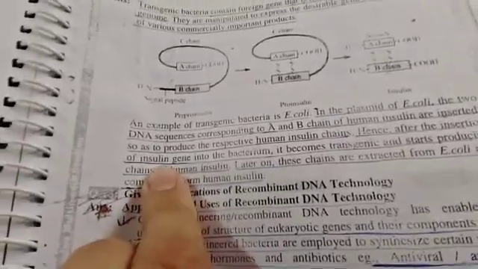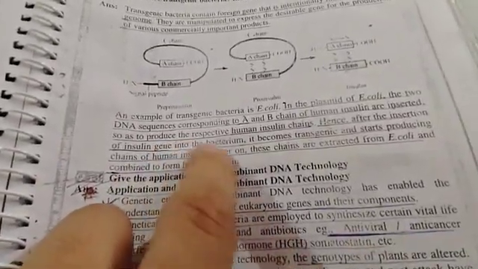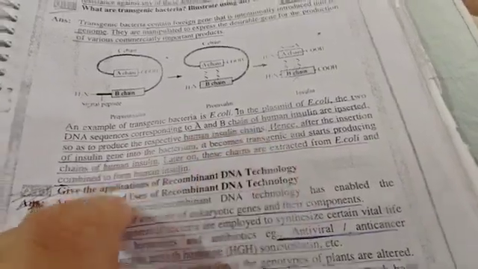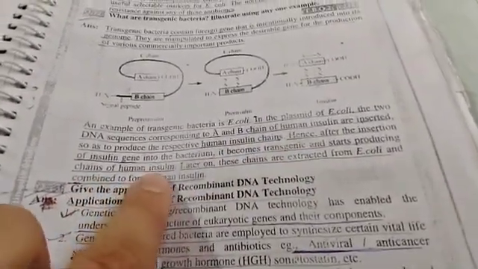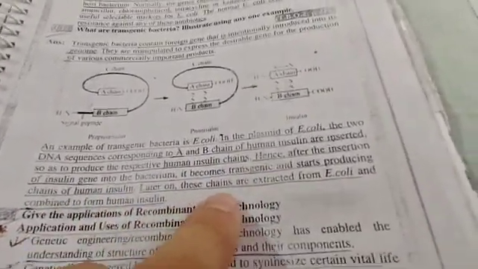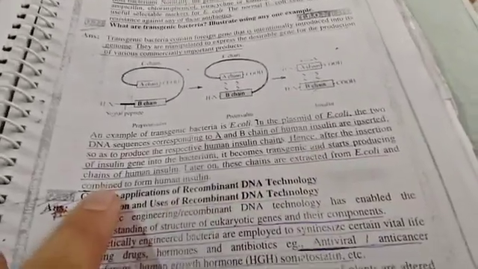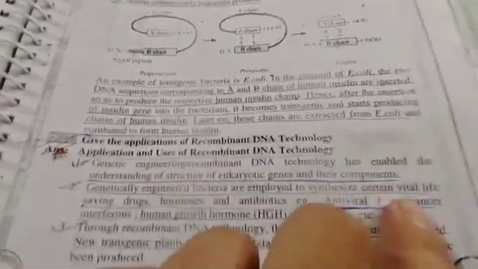Hence, after the insertion of the insulin gene, the bacterium becomes transgenic and starts producing chains of human insulin. Later on, these chains are extracted from E. coli and combined to form insulin. So we'll do some more questions.